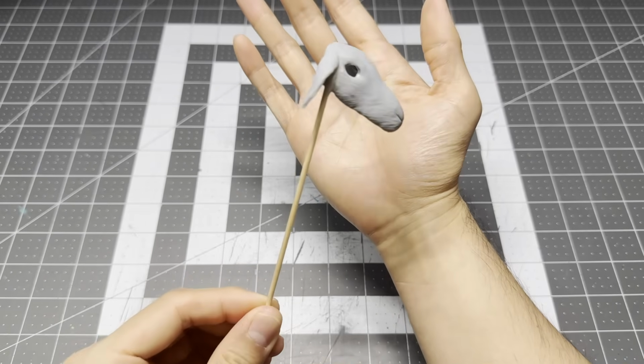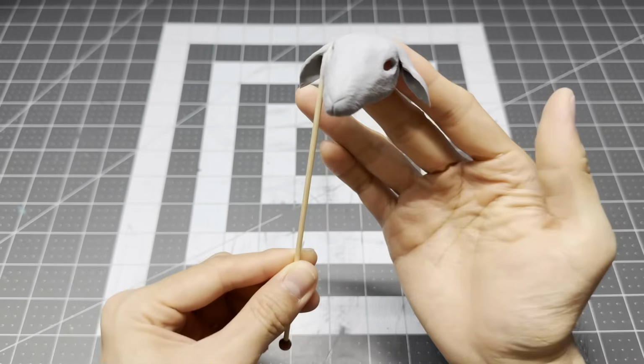I'm going back to my landmass. I want to finish the top using some of the leftover fur I had.